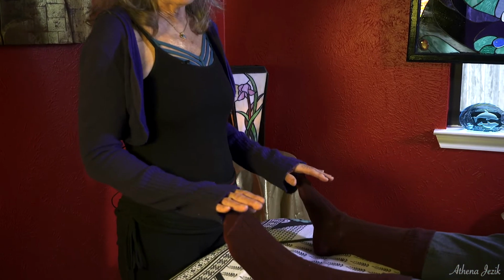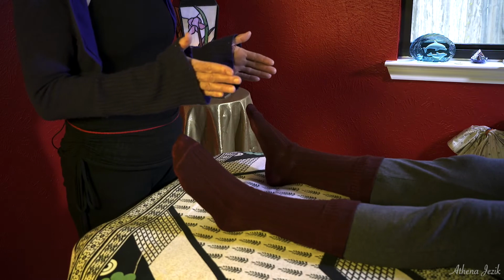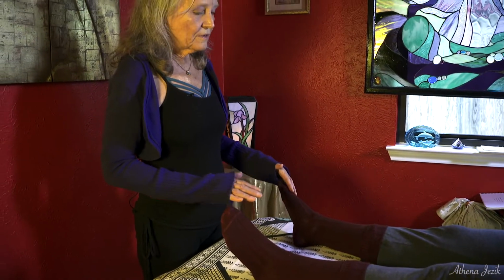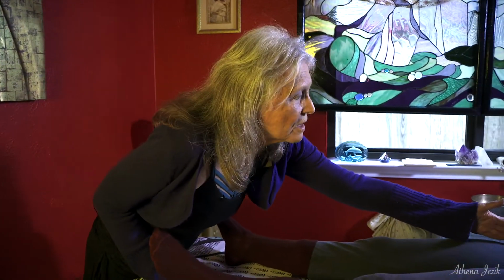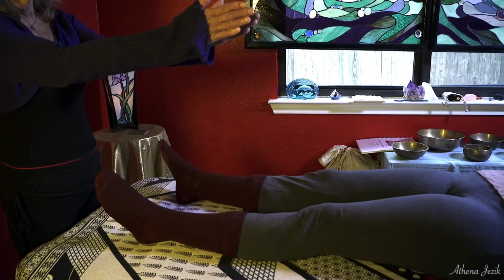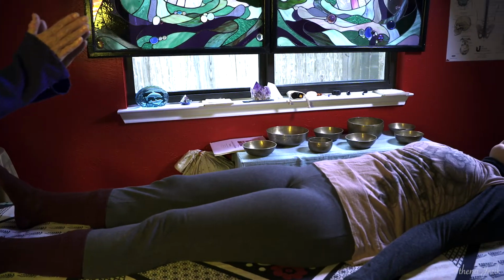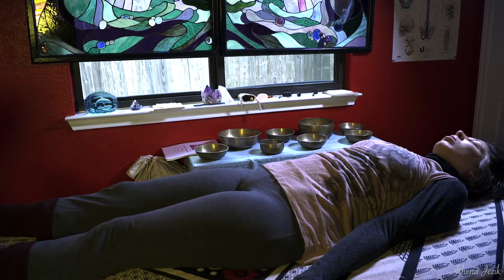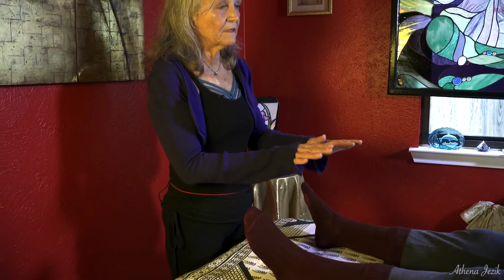Oftentimes what I do before I even start that is I check the alignment of the body on the table. And what you're going to notice is a slight turnout of this leg, which will show that there's a little bit something going on in the hip. And then you can also see the head is just slightly tilted to the side. So there's a little bit of misalignment that's coming up through the dural tube and through the cranial system, which oftentimes these small little misalignments are corrected during the cranial sessions.